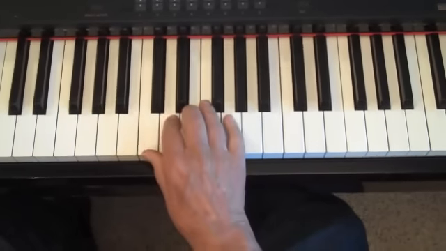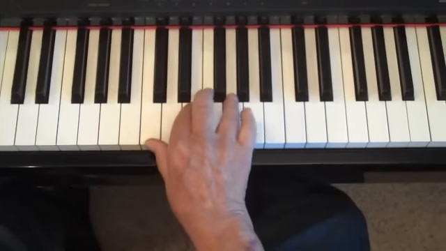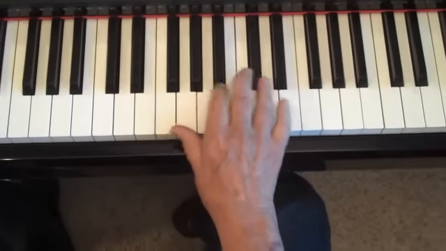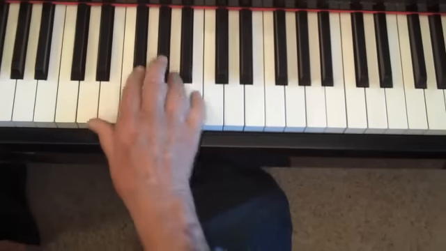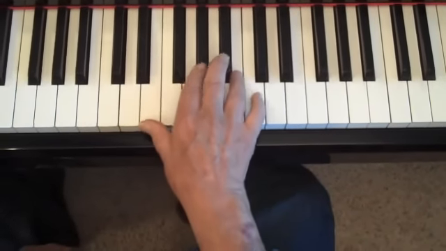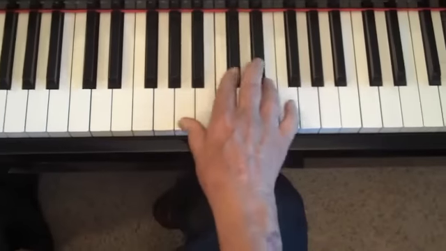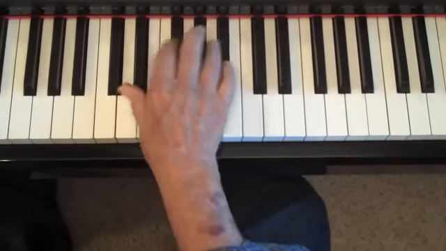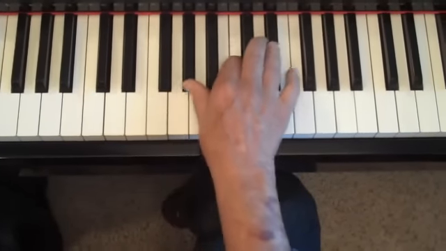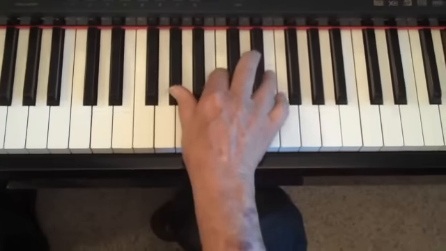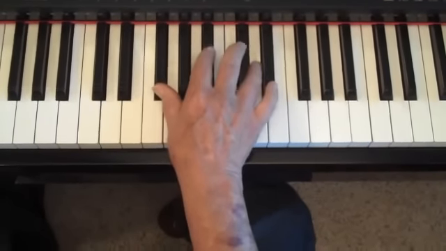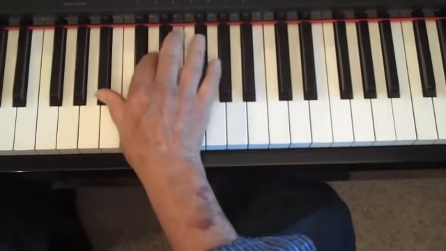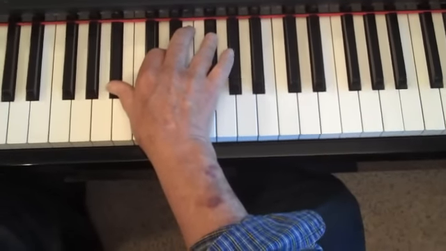So let's go through the 12 major chords and make them minor and then augmented now, shall we? C major, C minor, C augmented. F major, F minor, F augmented. G major, G minor, G augmented. D major, D minor, D augmented. E major, E minor, E augmented. A major, A minor, A augmented. D flat major, D flat minor, D flat augmented. E flat major, E flat minor, E flat augmented. A flat major, A flat minor, A flat augmented. G flat major, G flat minor, and G flat augmented. B major, B minor, and B augmented, and B flat major, minor, and B flat augmented. So that's all there is to augmented chords.